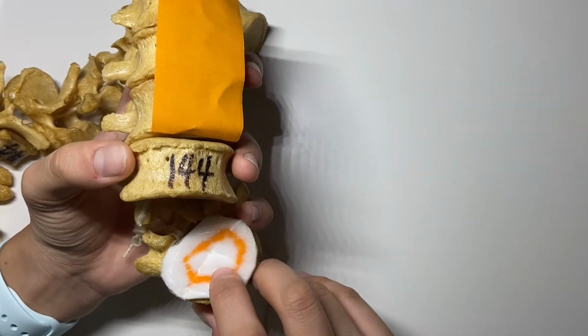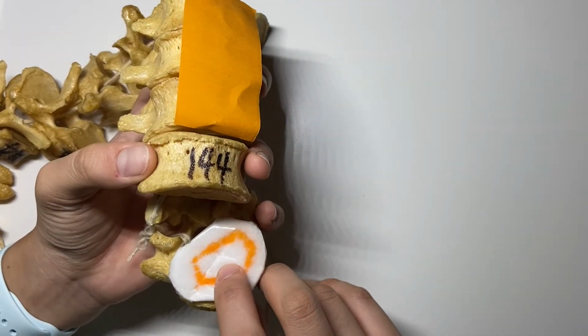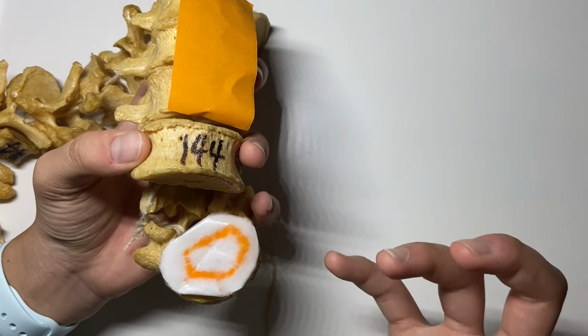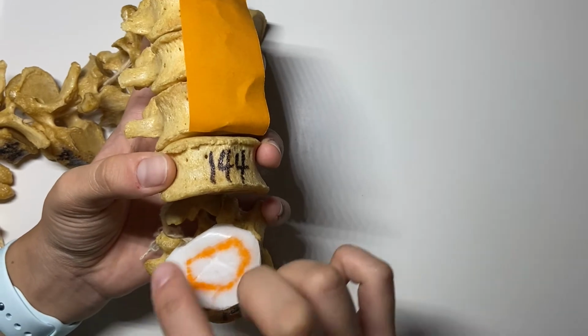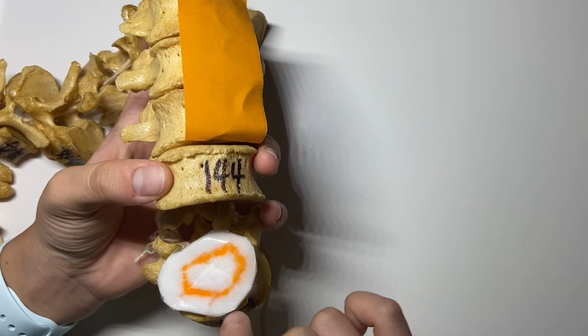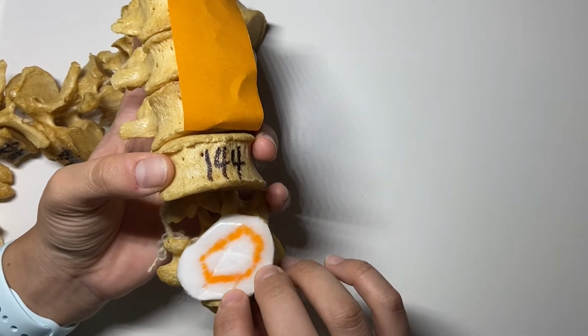The middle part is the nucleus pulposus, which is made up of a gelatinous mass that also cushions the two vertebrae. And then you have the annulus fibrosus, which is the outer ring that's made up of cartilage.